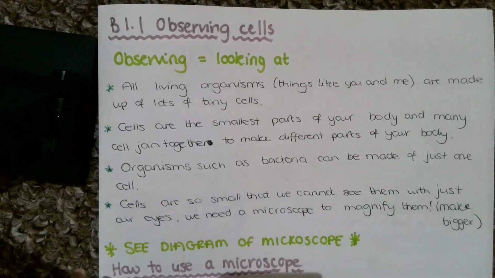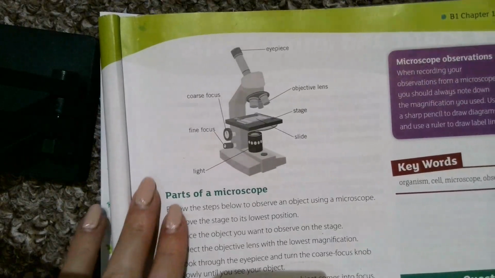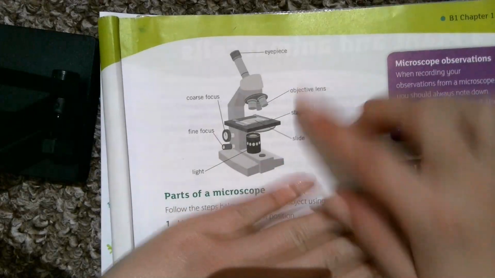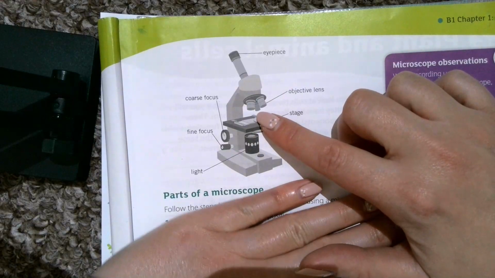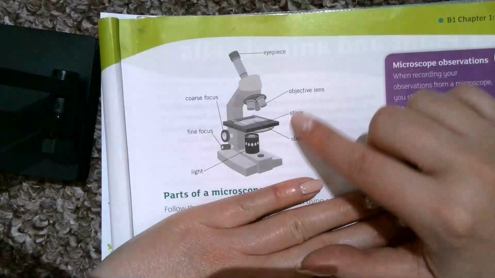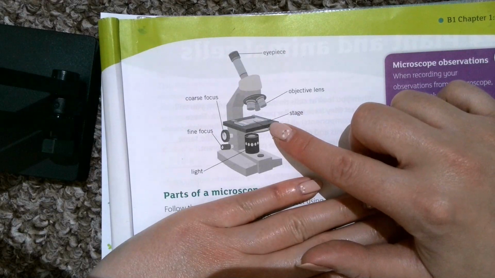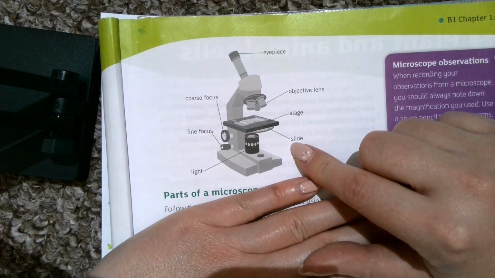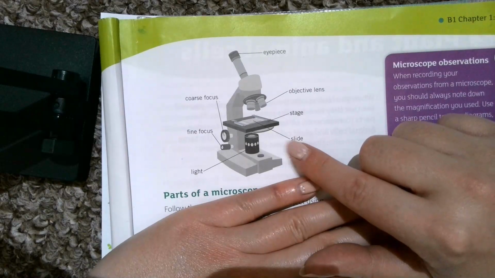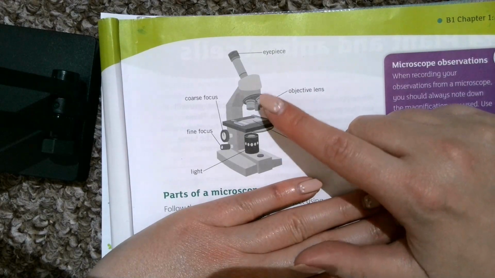Cells are so small that we cannot see them just with our eyes. We need a microscope to magnify them, and magnify means make bigger. So I'm just going to show you a picture of a microscope now. We can see that it's got different parts to it. The bit at the top we look through is called the eyepiece. The things that we can spin around to change the magnification are called the objective lenses. The stage is where we put the cells that we want to look at. The slide is what our cells are on, so the little glass rectangle bit that we made in lessons. We put those on the stage so we can look through the objective lens and the eyepiece to see them.